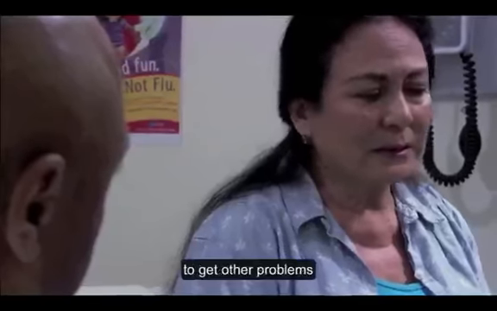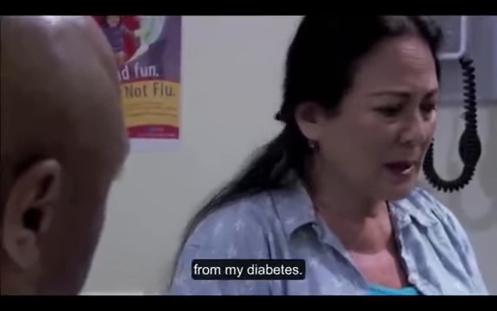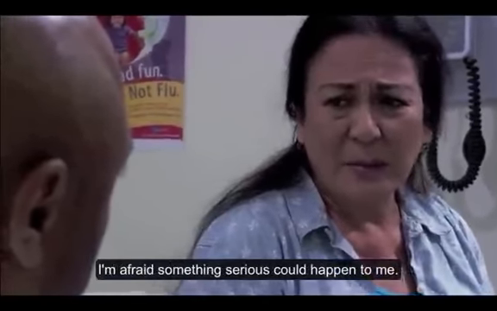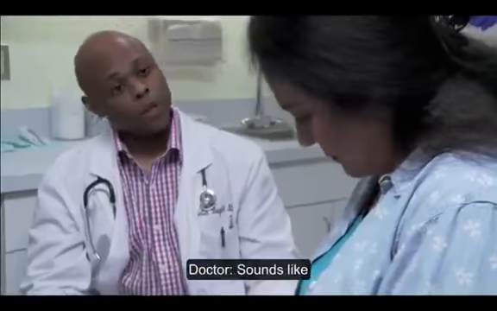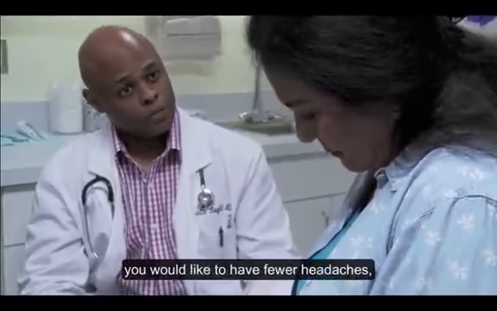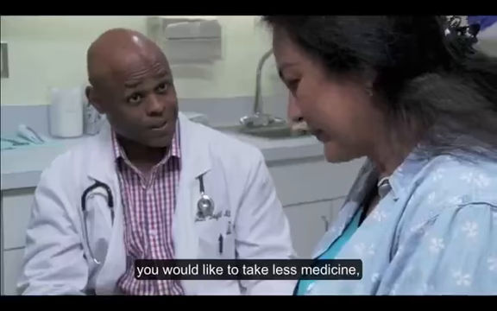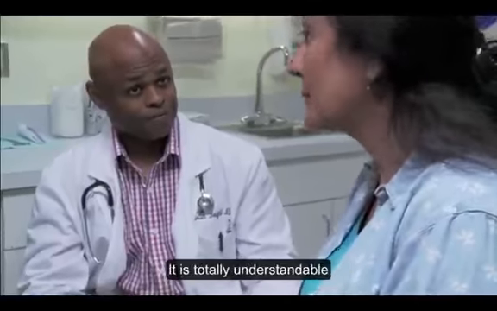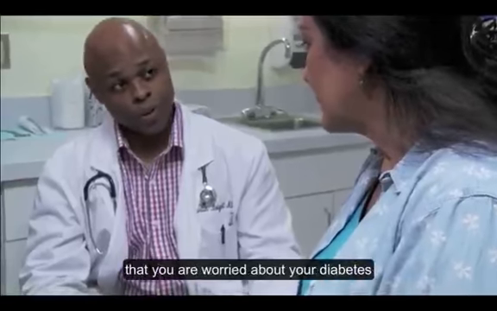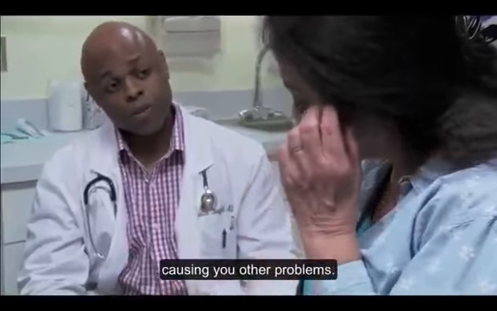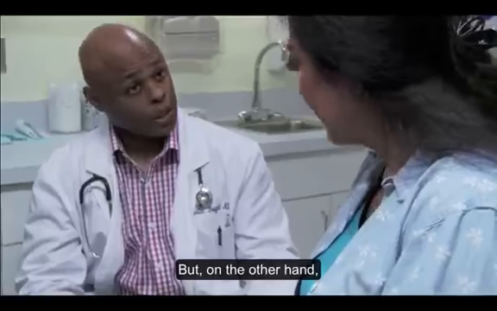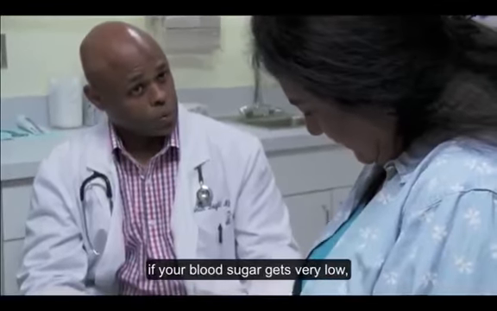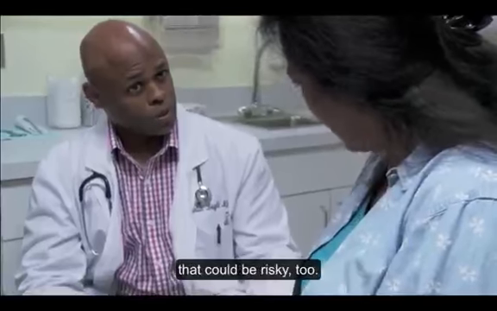I'm scared to get other problems from my diabetes, and because I live alone, well, I'm afraid something serious could happen to me. Sounds like you would like to have fewer headaches. You would like to take less medicine, and you would like to feel safe. It is totally understandable that you are worried about your diabetes causing you other problems. But on the other hand, if your blood sugar gets very low, that can be risky too.